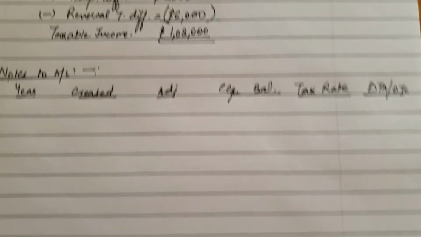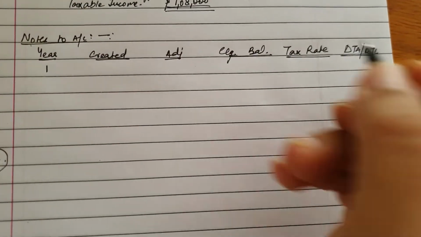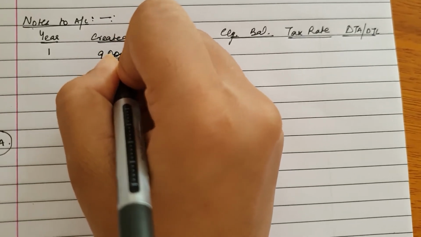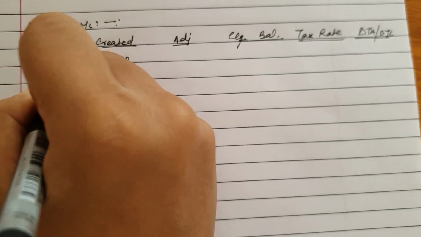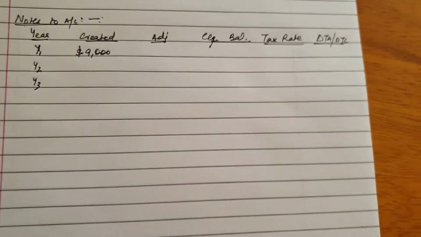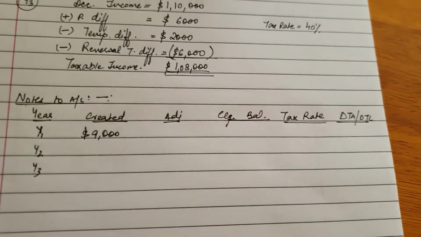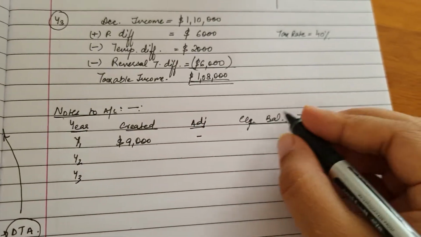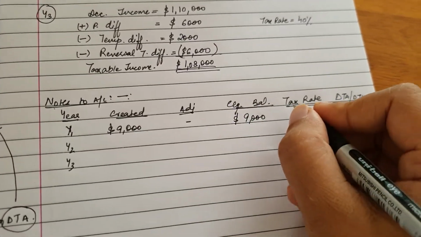Now what happens is, in year one the timing difference was $9,000 that we had created earlier. Year one, year two, and year three. Of course we have not adjusted anything as of the information, so 9,000 still remains the closing balance of this particular timing difference.